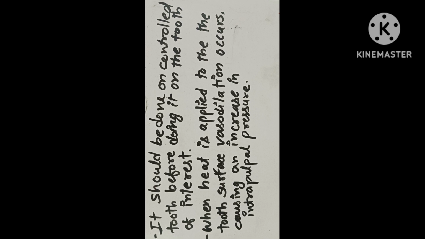When heat is applied to the tooth surface, vasodilation occurs, causing an increase in intrapulpal pressure. It should first be done on a control tooth, meaning a normal tooth, then it will be done on the tooth of interest, meaning the tooth on which the patient complains of pain.